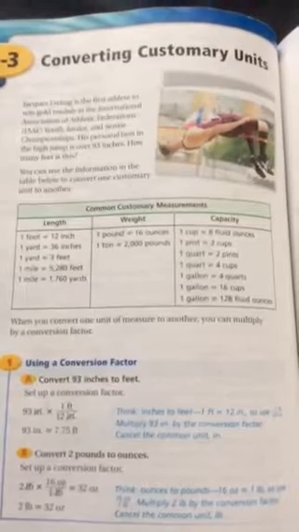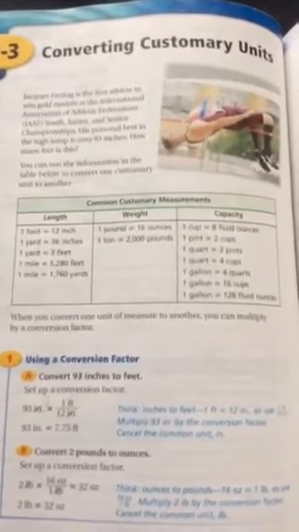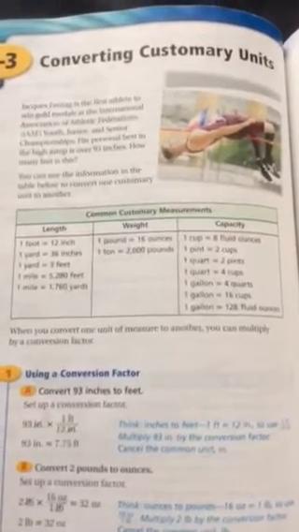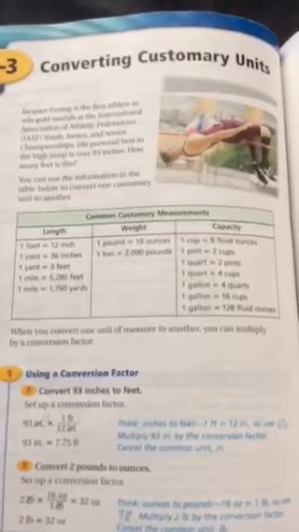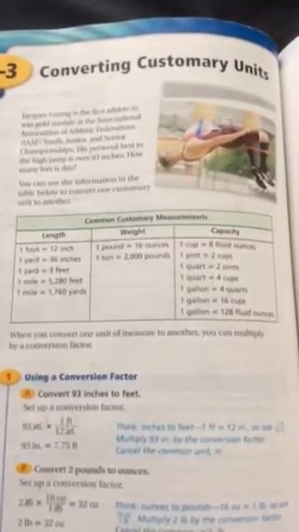I'll show you the charts in the book, and you have those attached to your assignment as well. And then we'll go over a few problems together that you can watch. Okay. So the charts attached to your assignment are the common customary measurements for length, weight, and capacity. Length obviously means distance of something or how long something is.